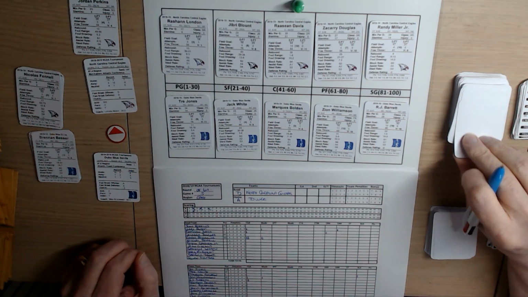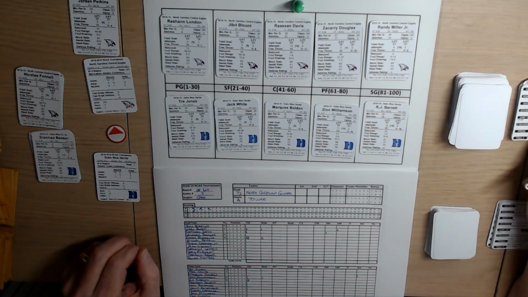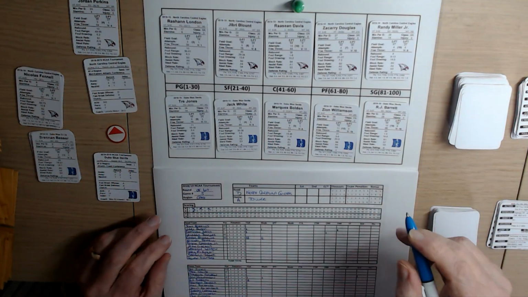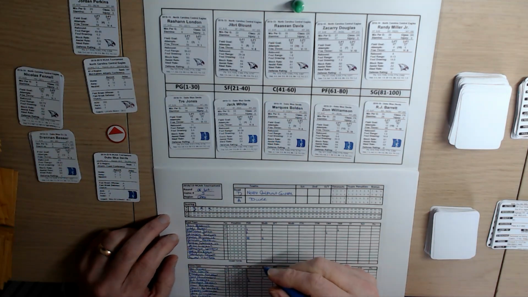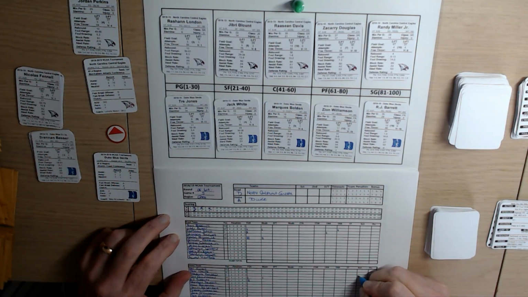He is a 2, so he will shoot. 5 blocked if any defender is a B2 plus. Zion Williamson is a 6, Bolden is a 9, so we'll give it to Bolden. So Davis shoots, Bolden blocks, his second block.